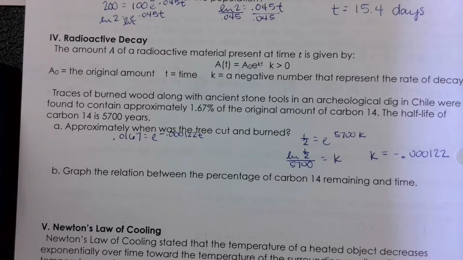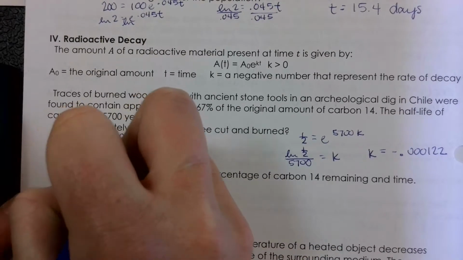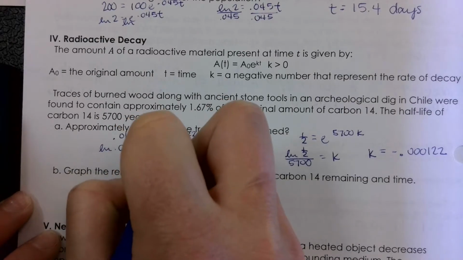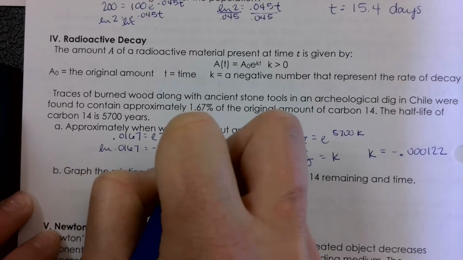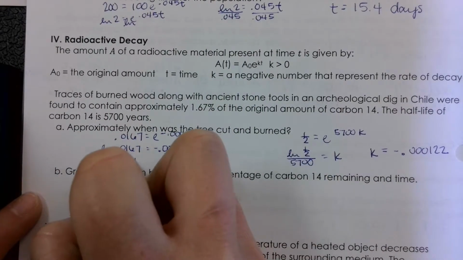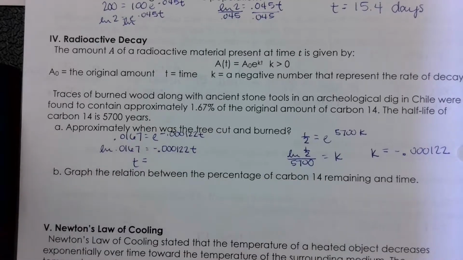So much of the same process again. What are we going to do from here? How do we get rid of the e? Natural log. And then divide by the number in front of T. So we'll have T equals... so this is what I got.